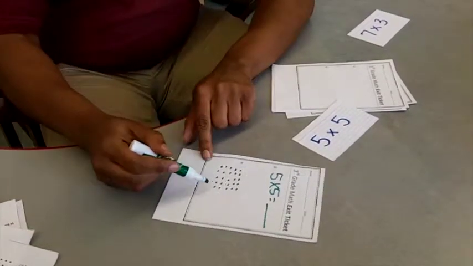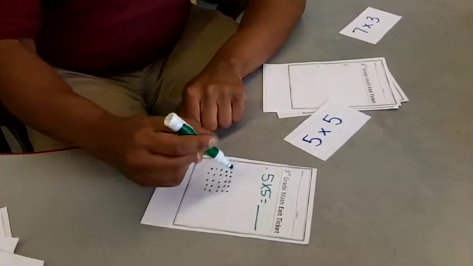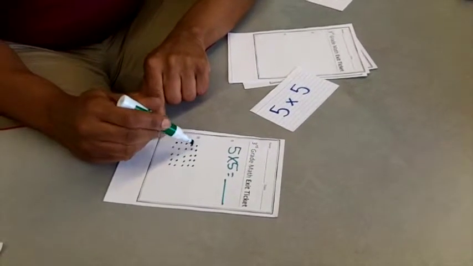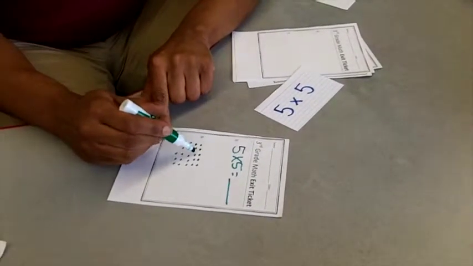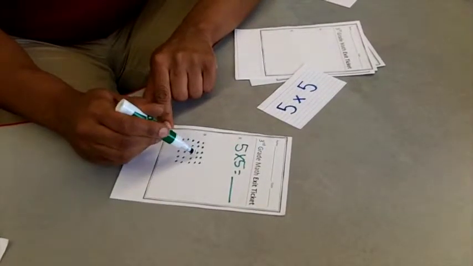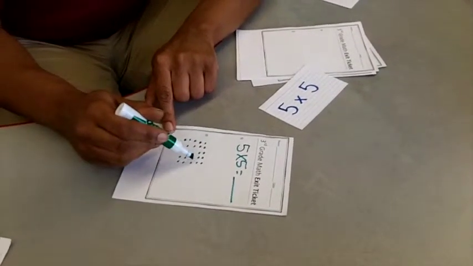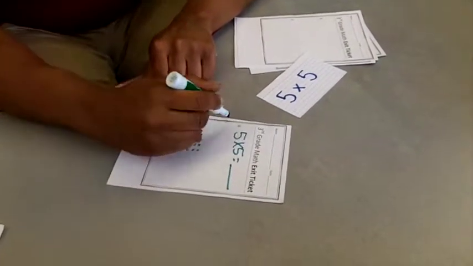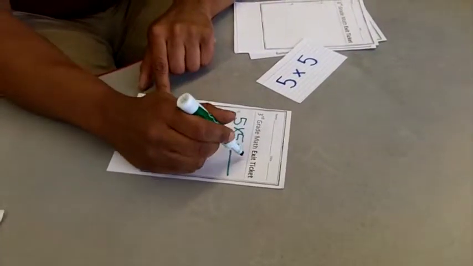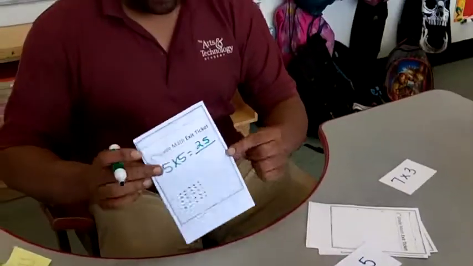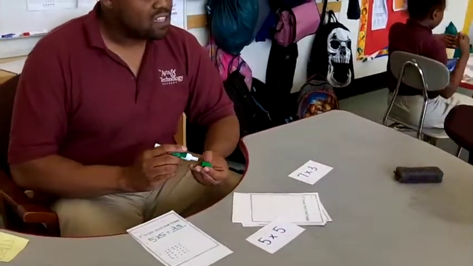Okay, and then I want you to come up with the total of the array. So it's say 1, 2, 3, 4, 5, 6, 7, 8, 9, 10, 11, 12, 13, 14, 15, 16, 17, 18, 19, 20, 21, 22, 23, 24, 25. So we know that 5 times 5 and the product is 25. 25. Does everyone understand that? Yes. All right, so when you get your paper, don't forget to put your name and your date on your exit ticket. Am I clear? Yes.